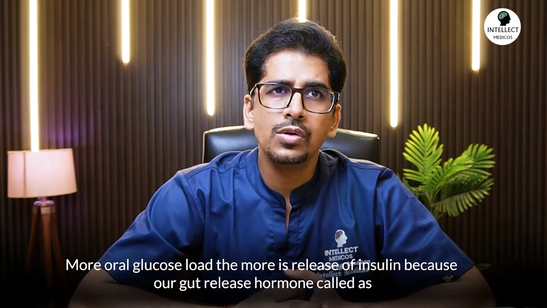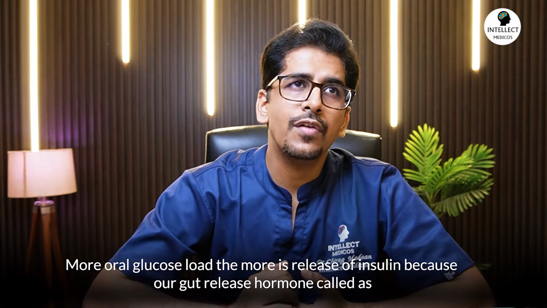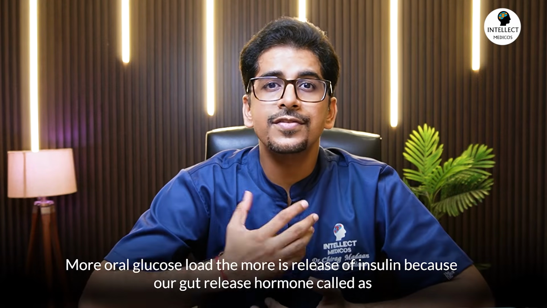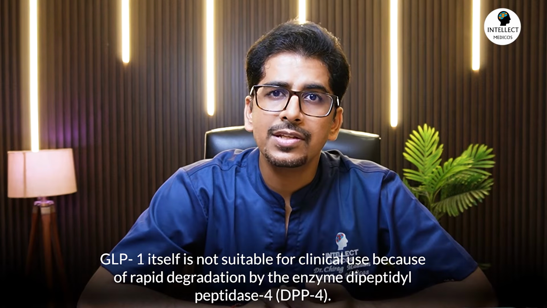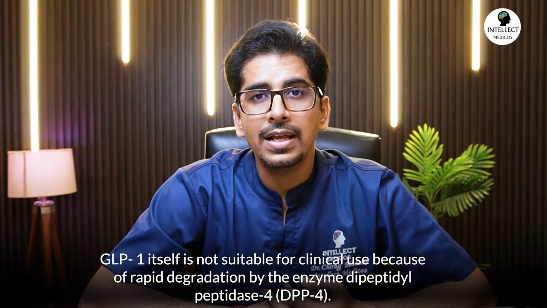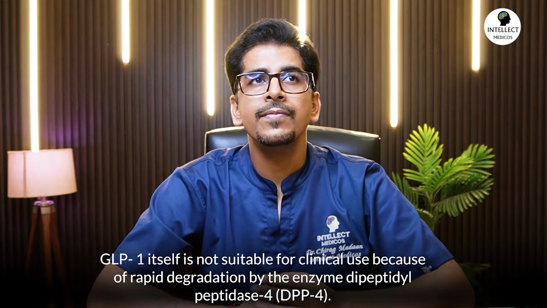Now comes the third class, in which the first group is GLP-1 agonists. Whenever you take more of an oral glucose load, the more is the release of insulin, because our gut releases hormones called incretins. Mainly it is GLP-1. GLP-1 itself is very rapidly metabolized by DPP-4 enzymes, and that is why we use GLP-1 agonists.